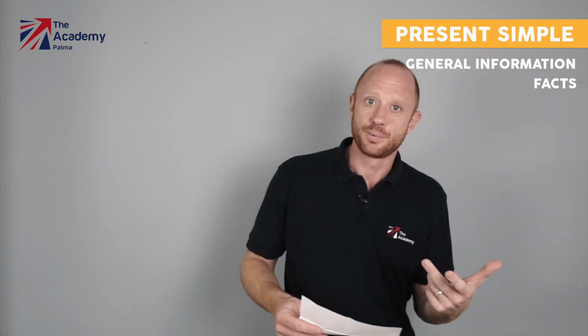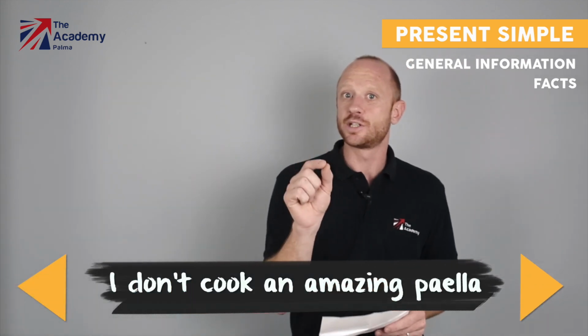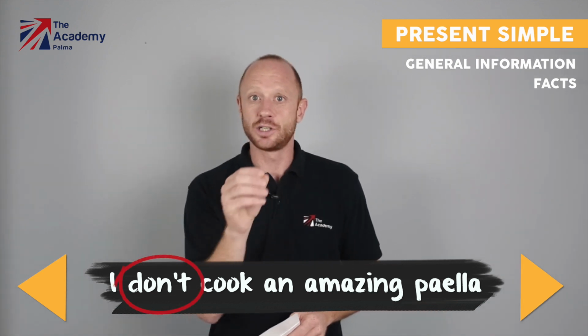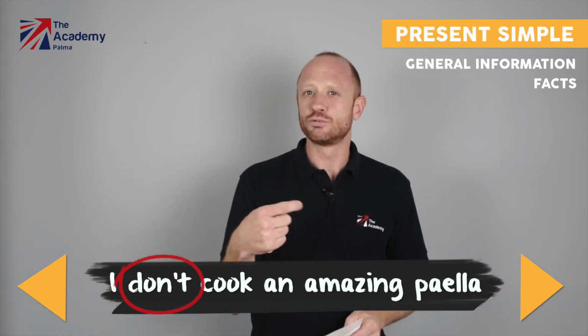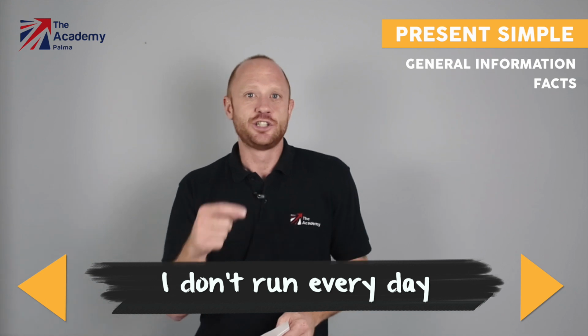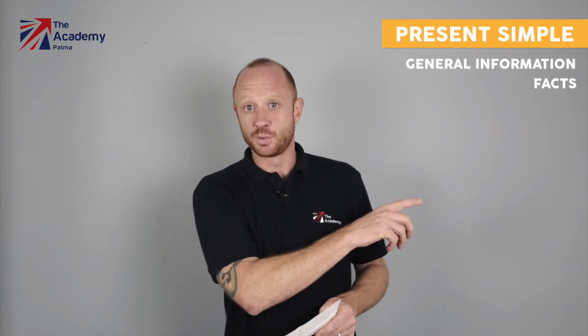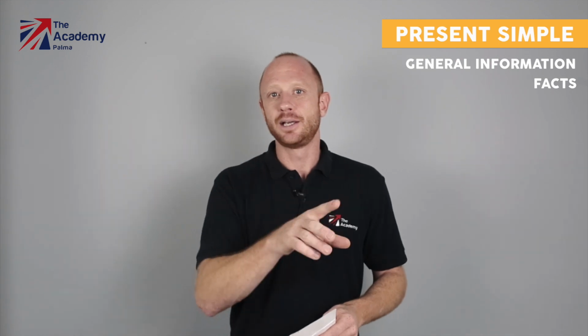Now also you can include that with the negative. For example, I don't cook an amazing paella. Don't forget the use of the auxiliary. The auxiliary is very important in present simple, in all of our language, especially at these levels. I don't cook an amazing paella. I don't run every day. I don't hate mushrooms. We're just using the negative. We spoke about the auxiliary verbs with the question forms in the other classes, so make sure you always think about the use of the auxiliary in the English language.